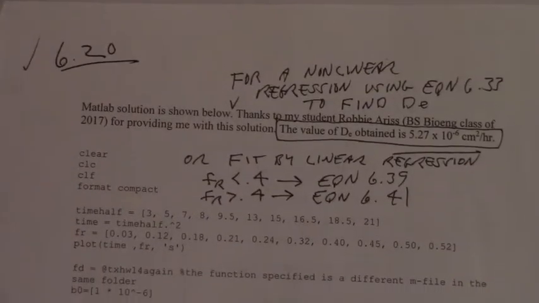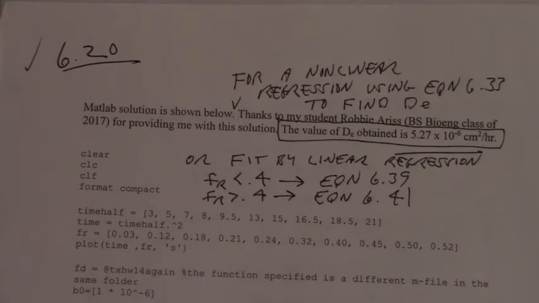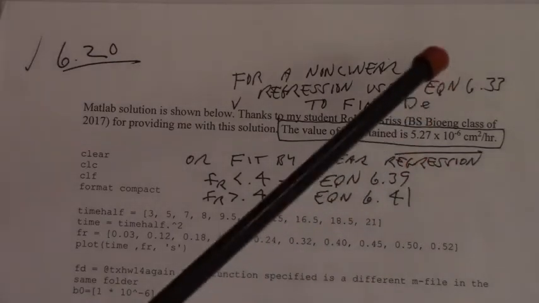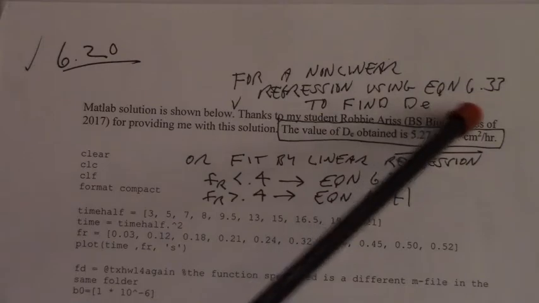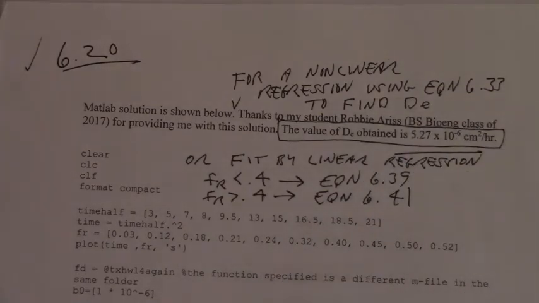Next we have problem 6.20. We have some data given from Bawa's paper for the fractional release of a solute from a membrane. And basically the solution for the fractional release is given by equation 6.33 that we obtained by separation of variables.